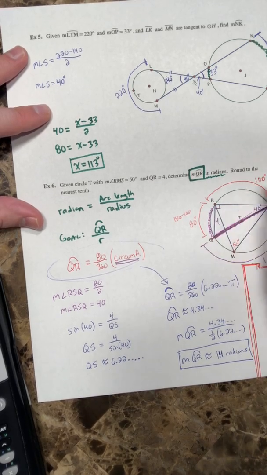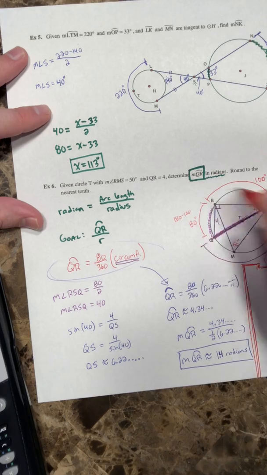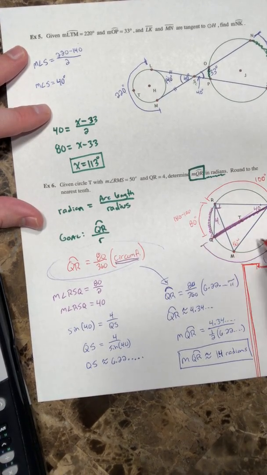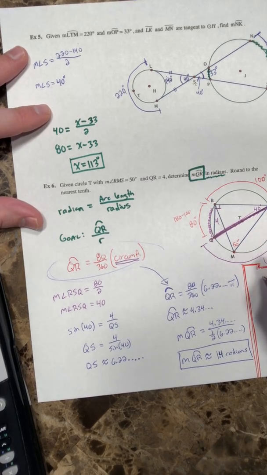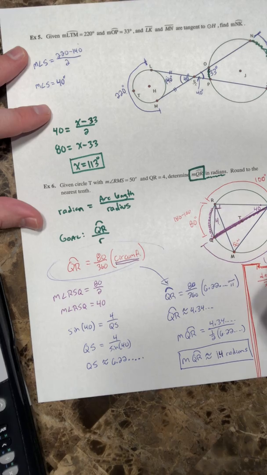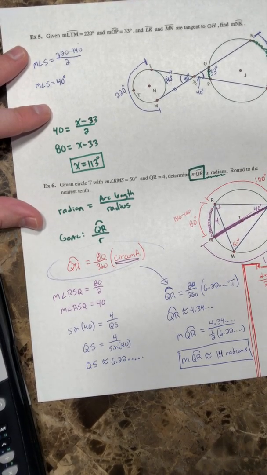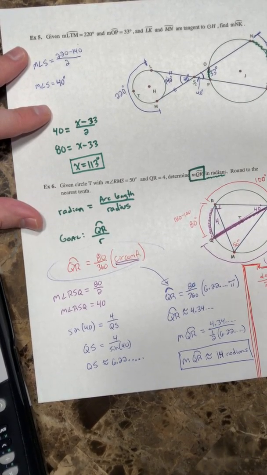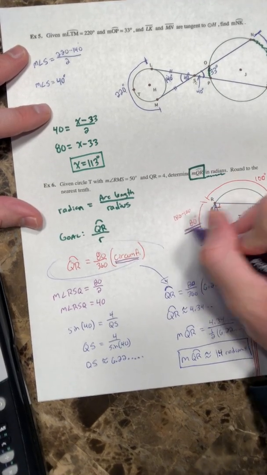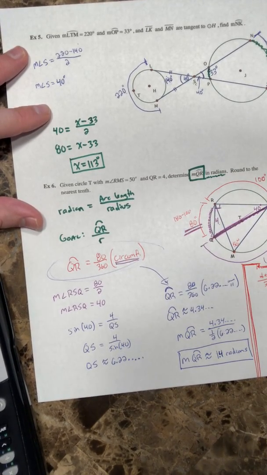A full circle is 360 degrees. The full circle measures 360 degrees. A full circle is also 2 pi radians. So I can do degrees out of 360 is equal to radians out of 2 pi. Well, this problem was really set up nicely for this type of conversion because one thing that we solved for right away was that QR was 80 degrees.